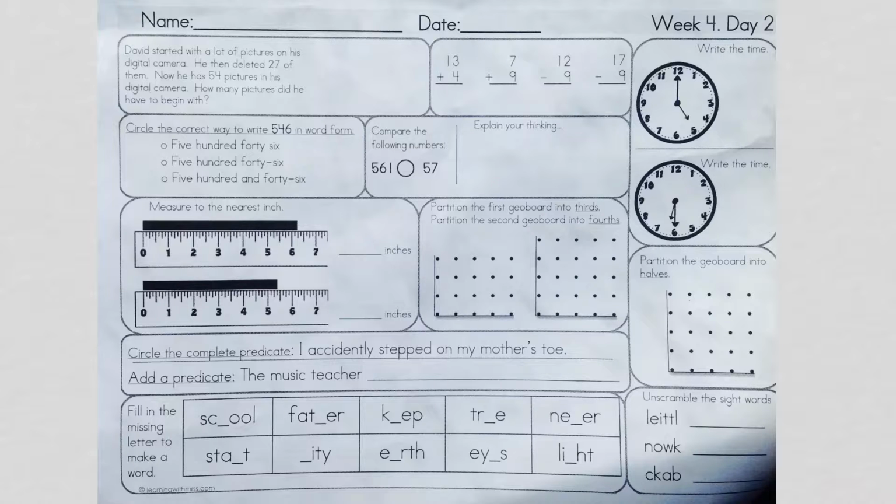Up at the top, David started with a lot of pictures on his digital camera. He then deleted 27 of them. Now he has 54 pictures on his digital camera. How many pictures did he begin with? Well, it says that he started with a lot, and that's a mystery. He deletes 27, and that leaves us with 54.